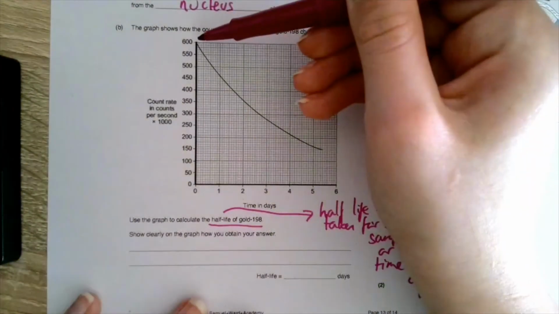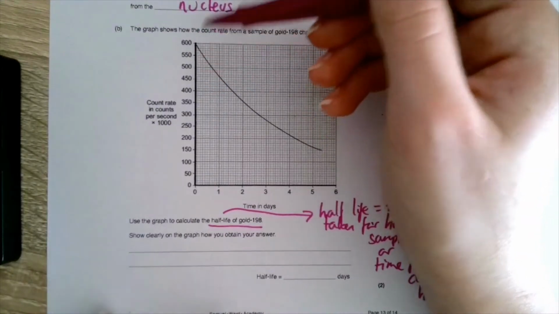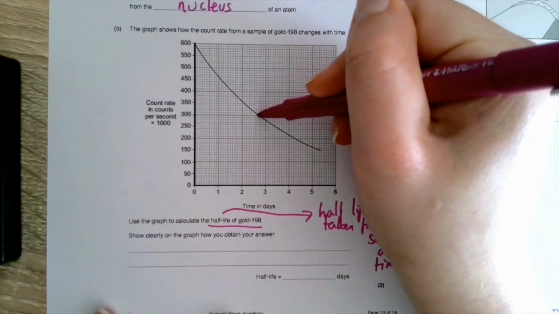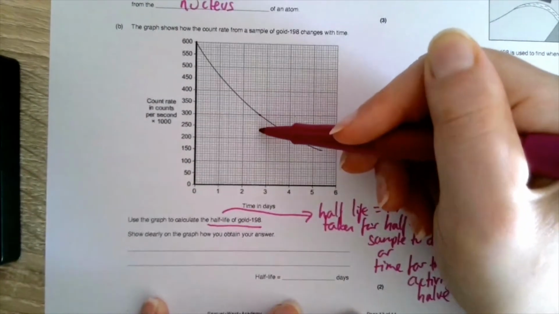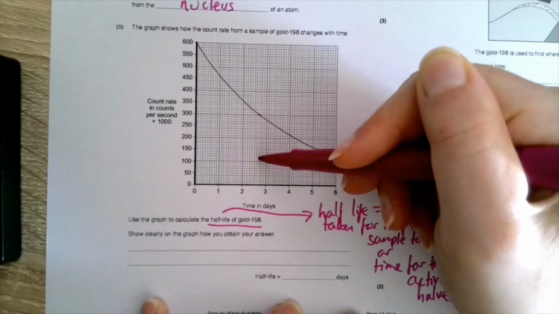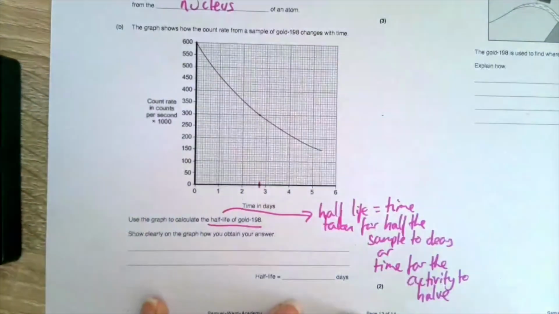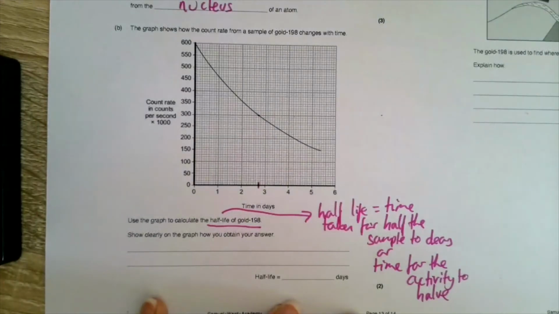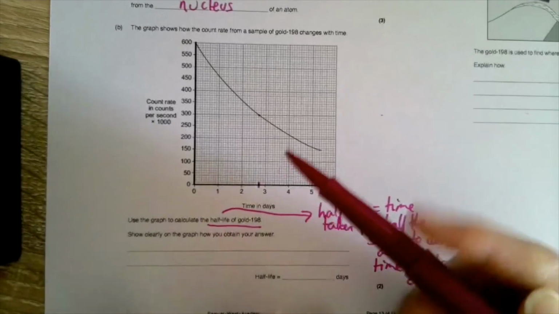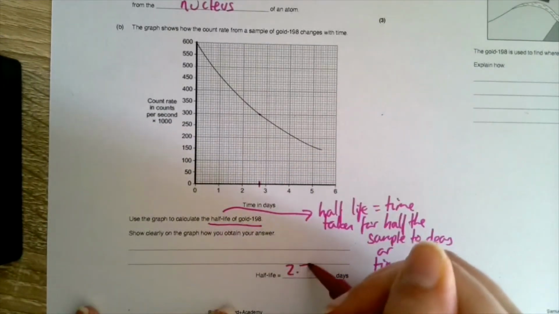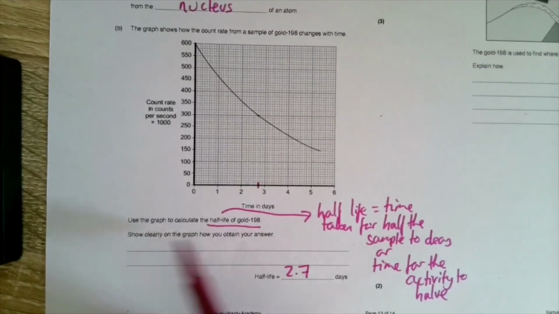So if it's starting at 600, our half-life is going to be the time it takes for it to get to 300, which is here. And that looks like 2.7 days.